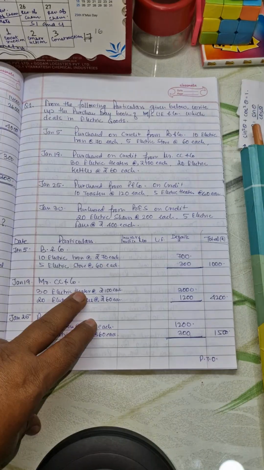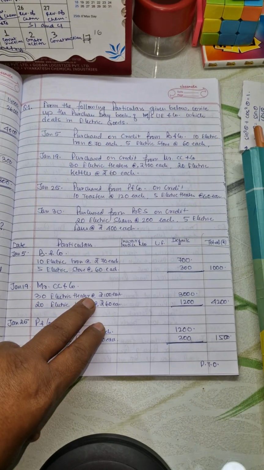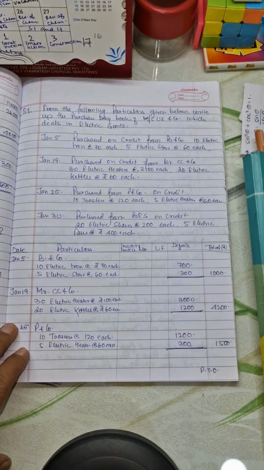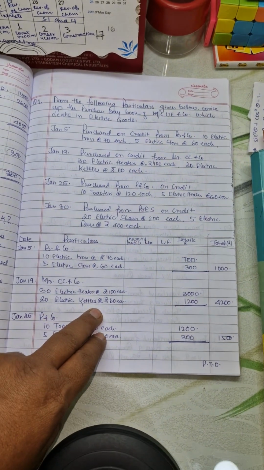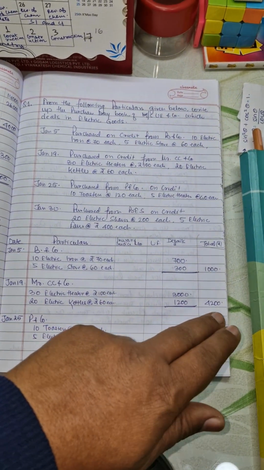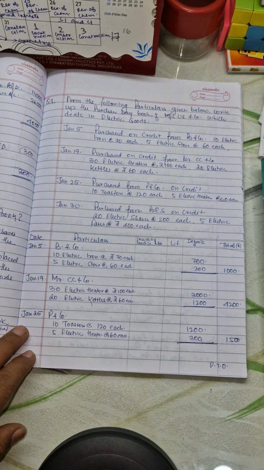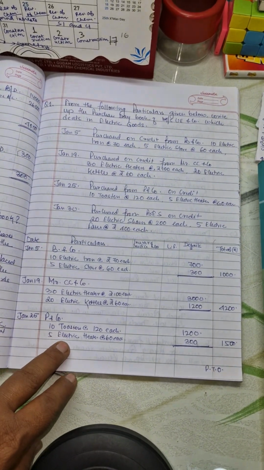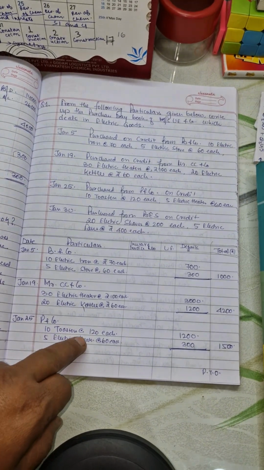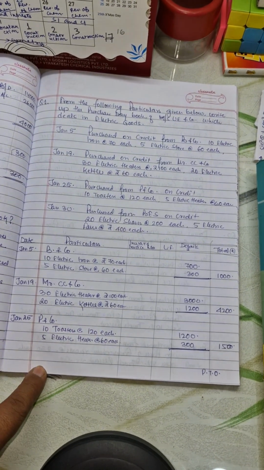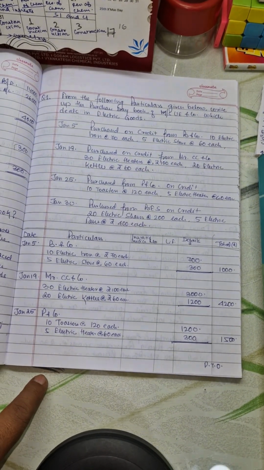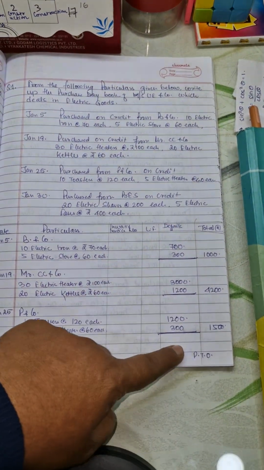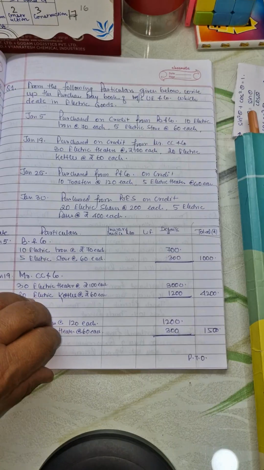Mr. CC and Company, 30 electric heaters at the rate 100 each. So it's 3000 rupees. And 20 electrical kettles at 60 each. That is 1200 rupees. On Jan 25th, P and Company, 10 toasters at the rate 120 each and 5 electrical heaters at 60 each. So are we clear on this portion? Okay.